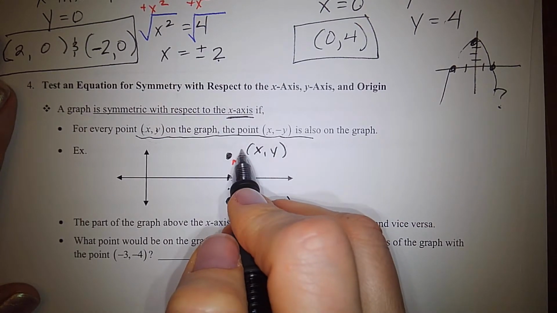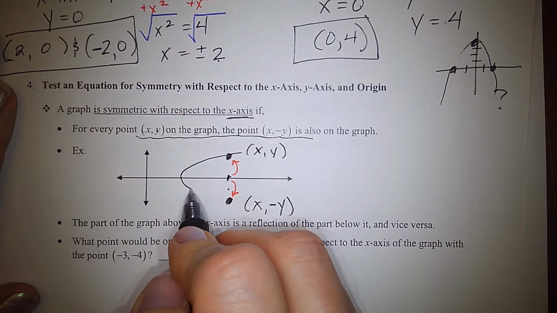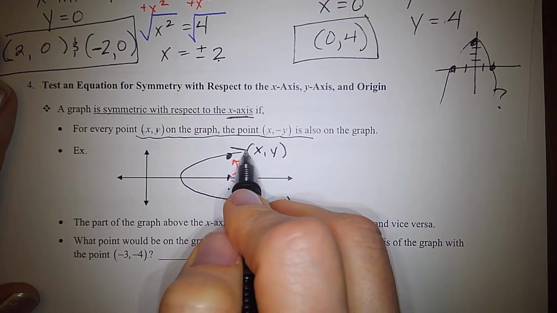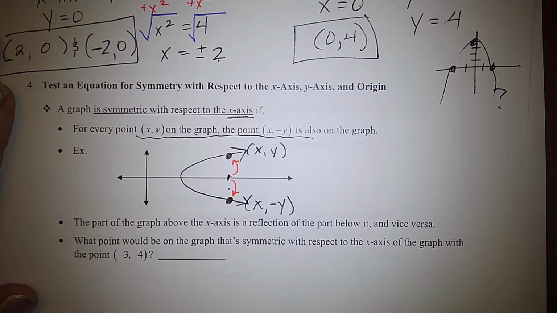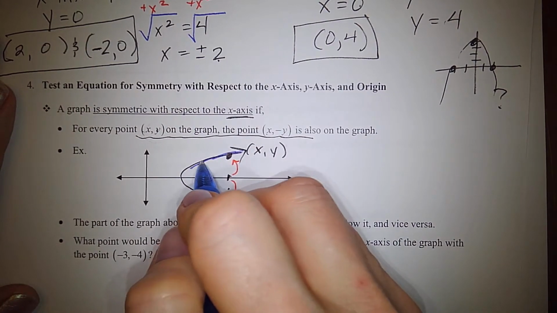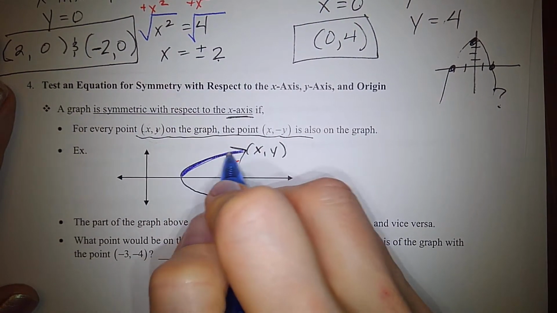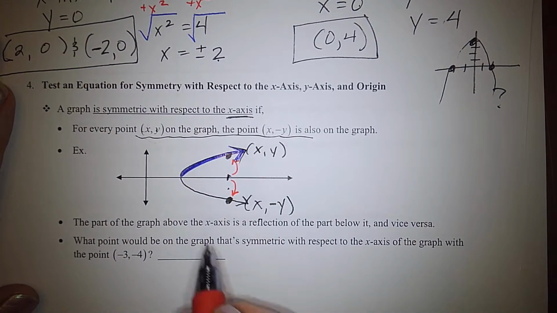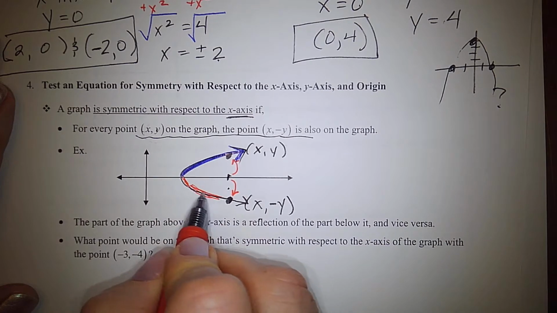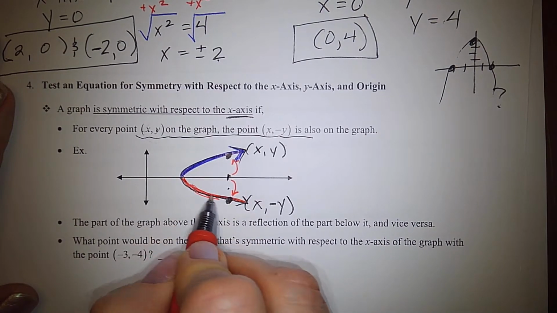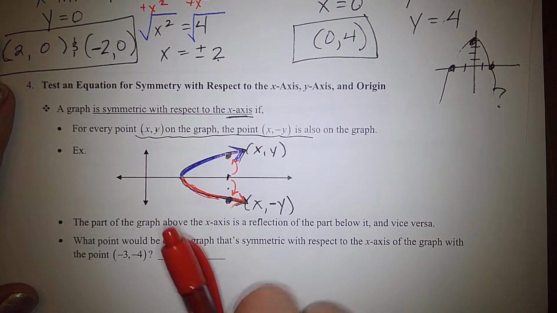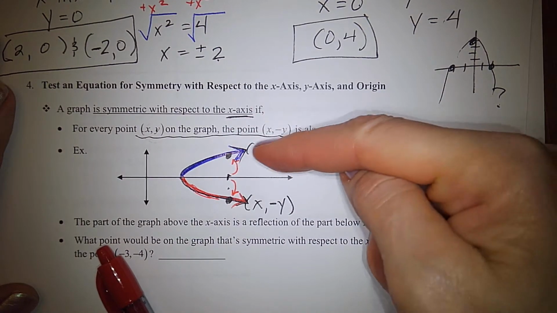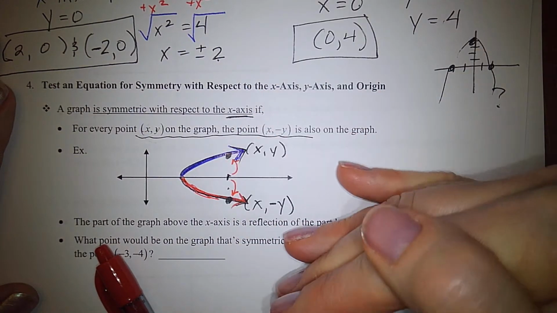This graph might be a sideward pointing parabola. That's just one of many options that it might be. The part of the graph that is above the x-axis is a reflection of everything below it. So that means everything in blue up here will be an exact mirror image of everything in red below it. So in other words, if I were to fold this paper in half, everything up here is an exact replica of everything down below.